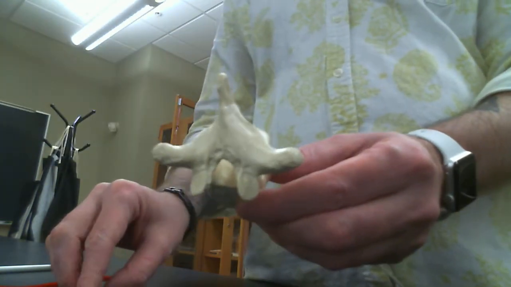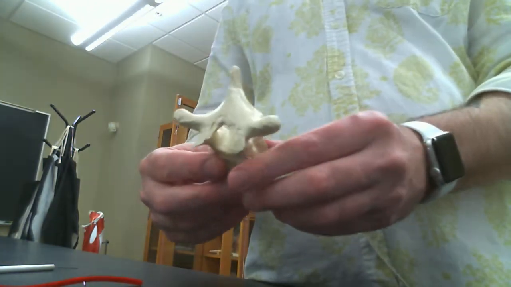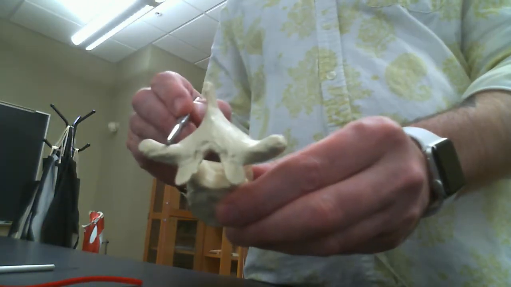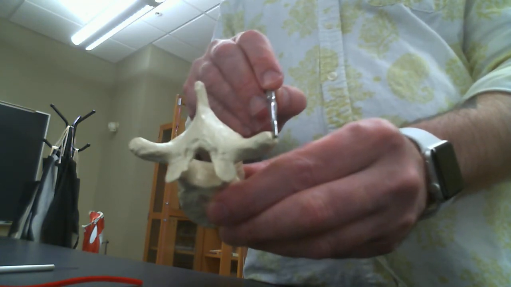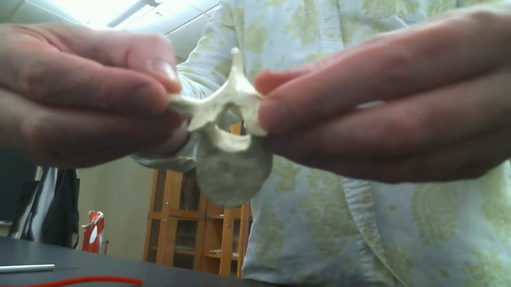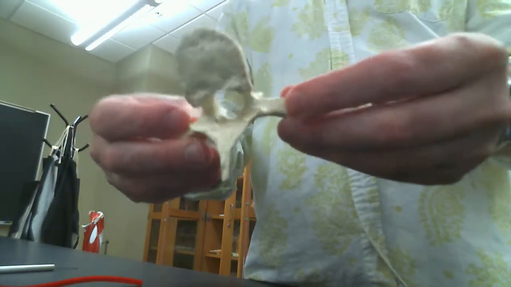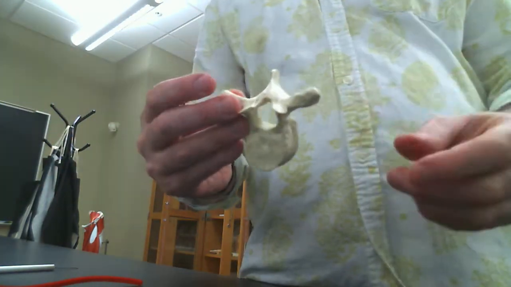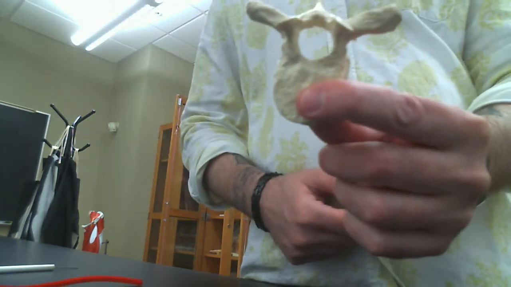Now, when we talk about transverse processes, there are going to be two transverse processes. There's going to be one transverse process over here, and another over here. So these things right here are the transverse processes. Now, what's going to connect the transverse process to the vertebral body?